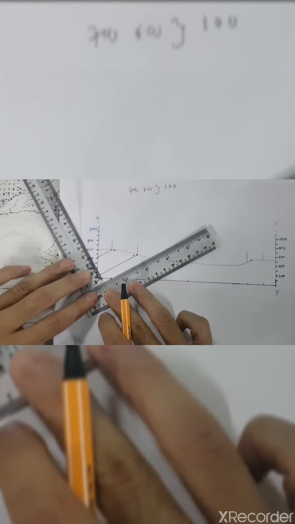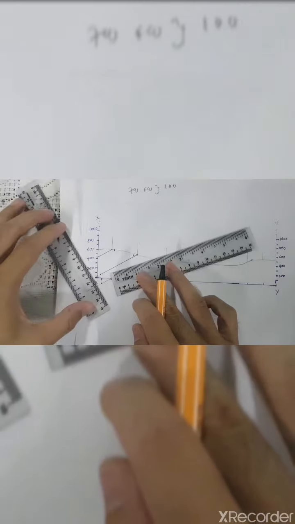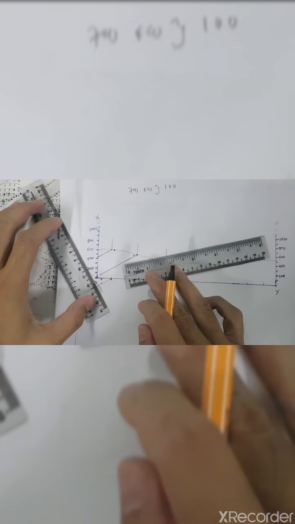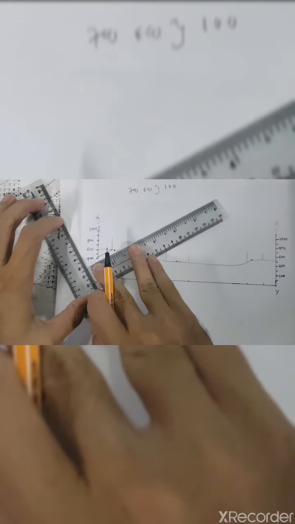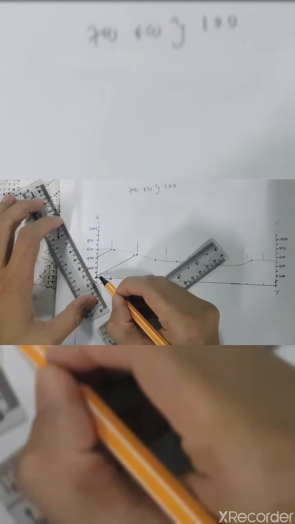Take the first one and make sure it is perpendicular, then take the other one in order to have a 90 degrees line. Then we go for the next point.